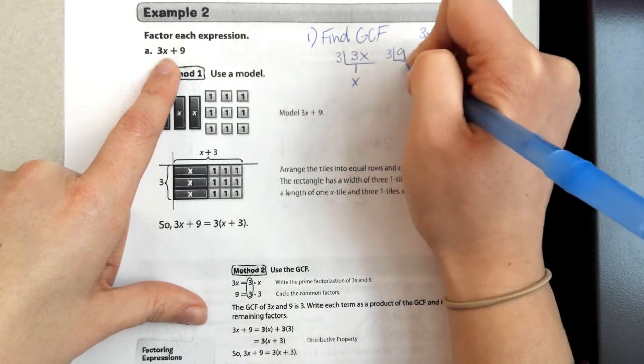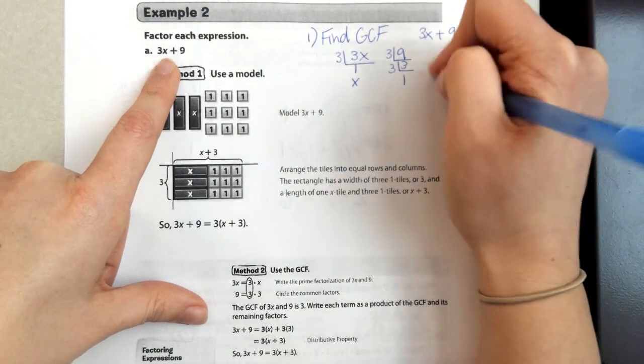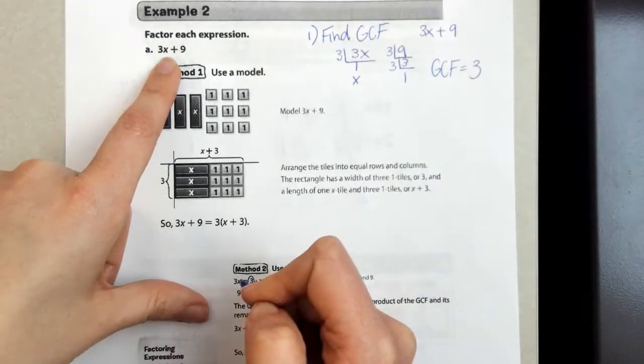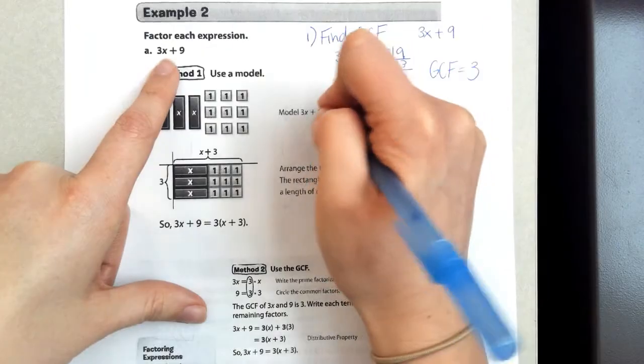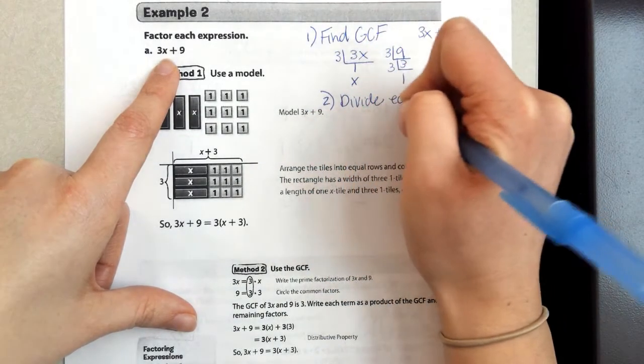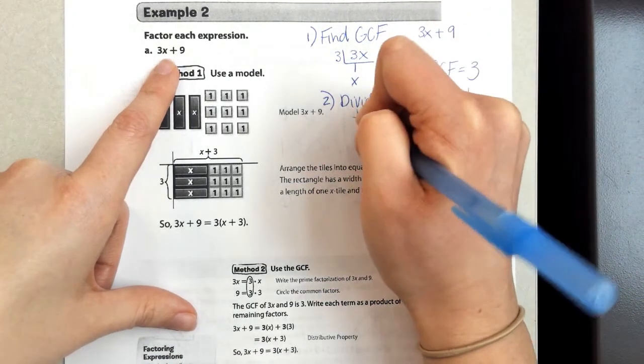Second one would be 3, 3, 1. So the GCF would be a 3. Okay, so the second step is divide each term by the GCF.